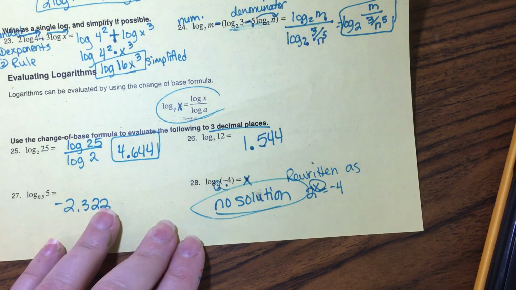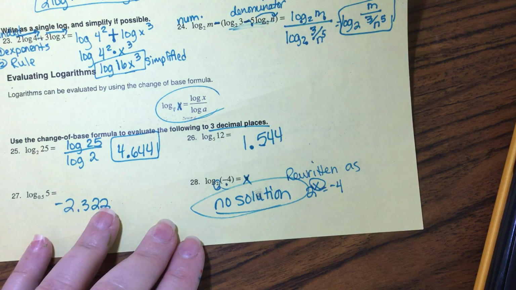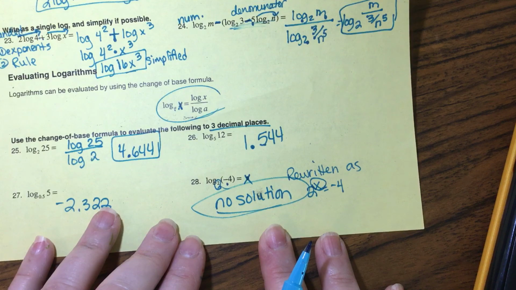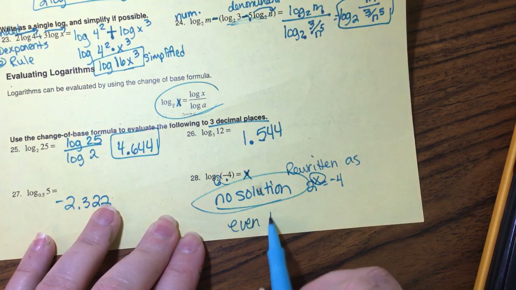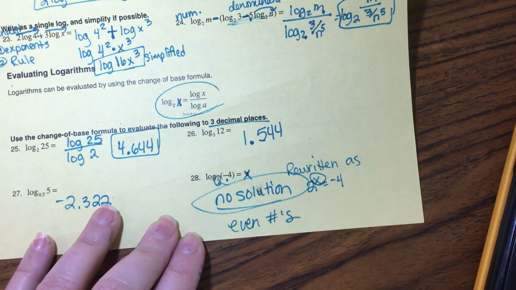Okay, so you guys can work on these. There's several problems on the assignment sheet, and I want you to do the even numbers. I will put that on there when I assign that to you.